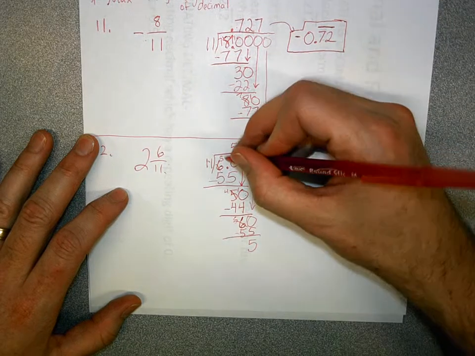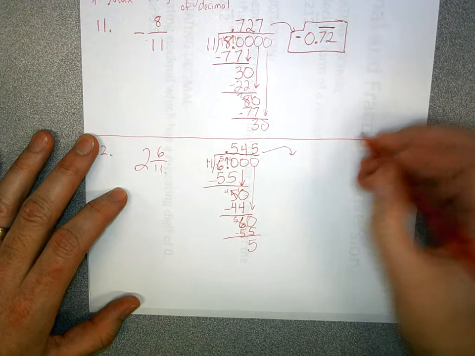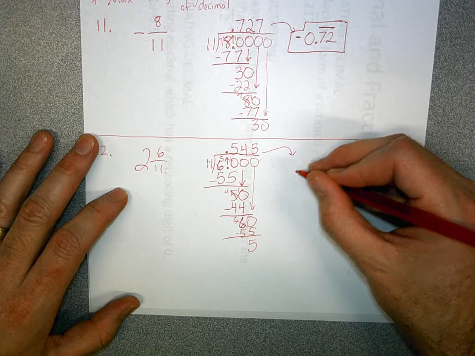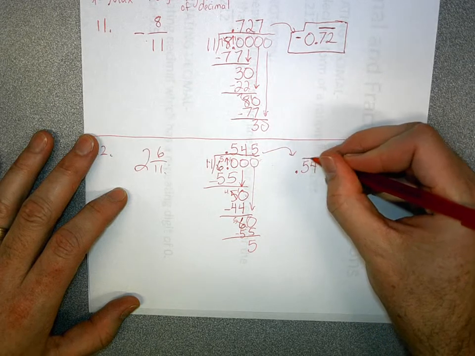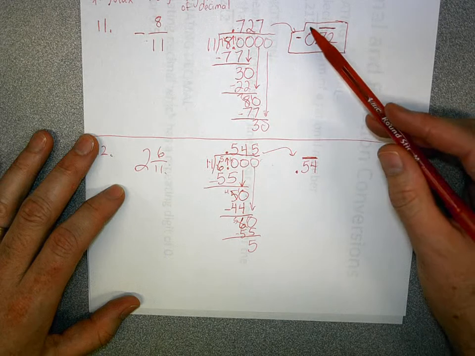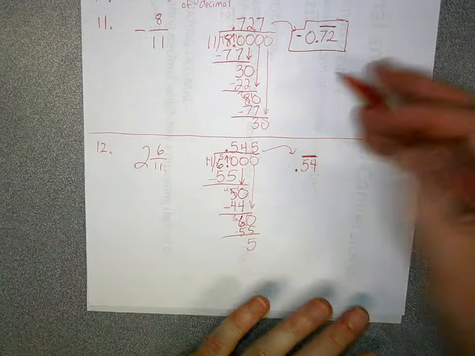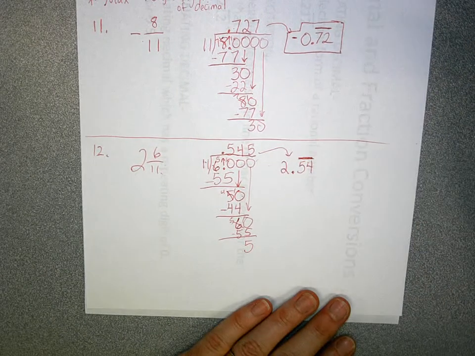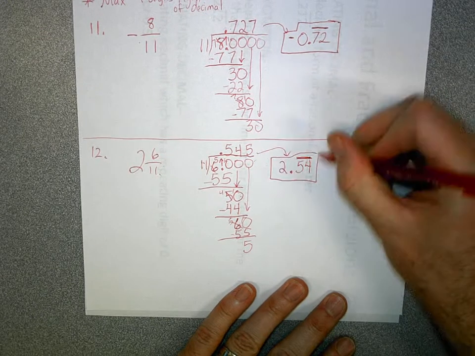So don't forget, bring your decimal up. But be careful, instead of putting 0.54, remember the 54 is going to be the 2 digits that repeat. I'll put a bar over that. But instead of putting a 0, and instead of putting negative back on, I'm going to put the 2 back on. So instead of 2 and 6/11, it's going to be 2.54 with bar notation. And that is our answer for number 12.